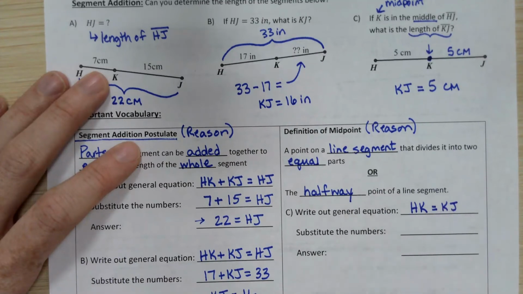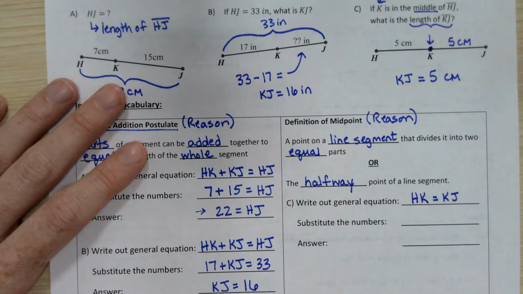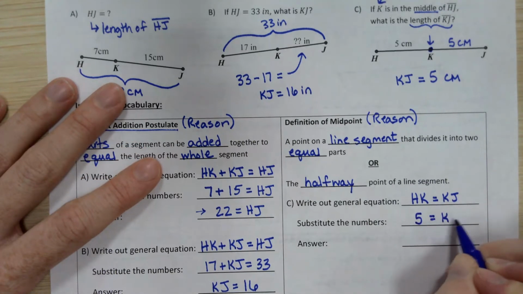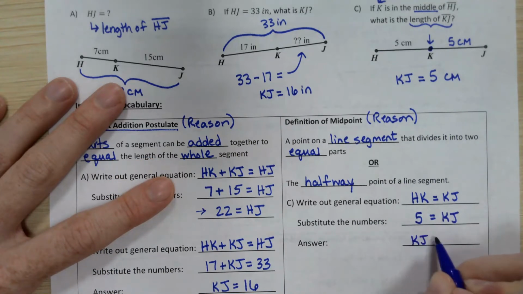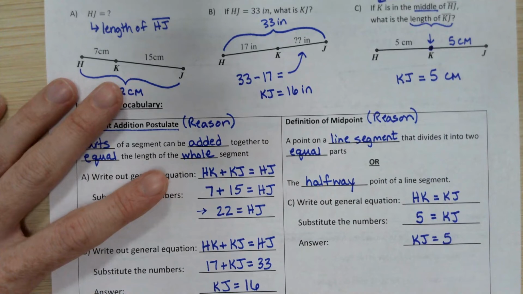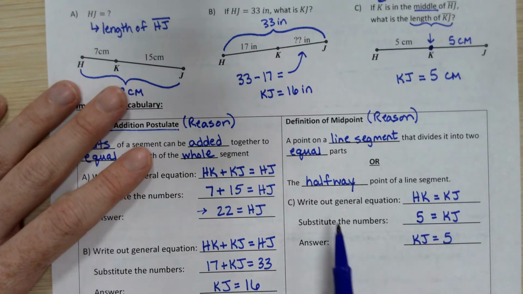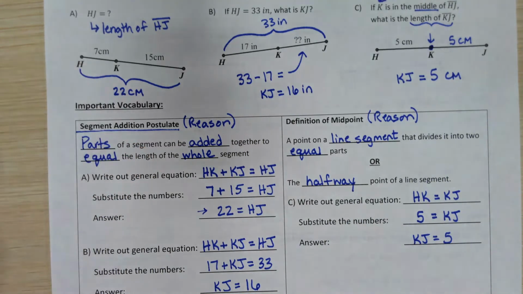So our general equation wouldn't have addition in it this time, it would just be equals. We substitute in 5 for HK because that's what it's equal to, and then that tells us what KJ is equal to. KJ was equal to 5 centimeters, since those were the units used. Now, this equation can show up in a couple of different ways, using the idea of the halfway point as well, but we'll see that on day 2 when we do more work with segment addition postulate and midpoints.